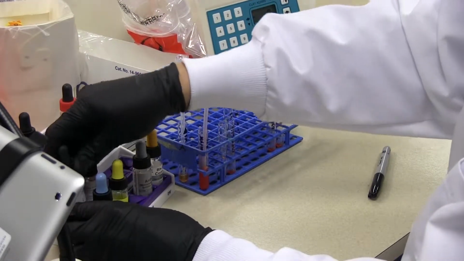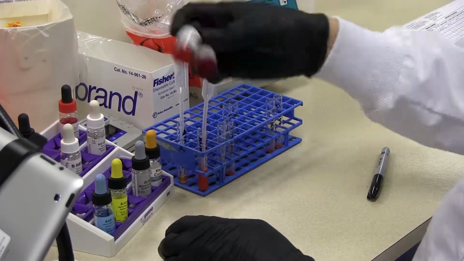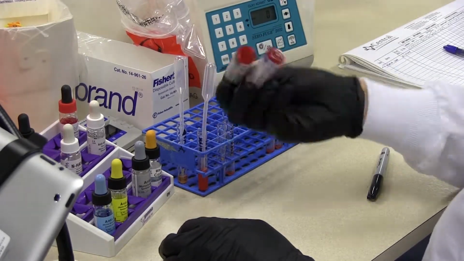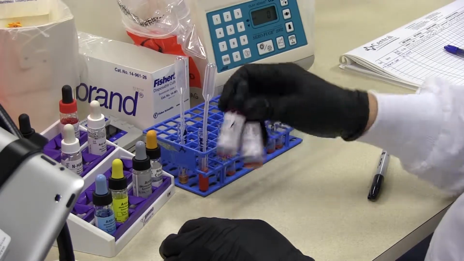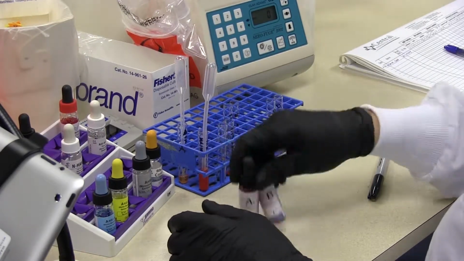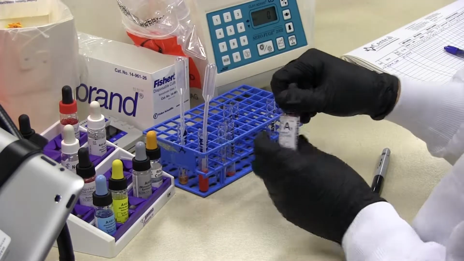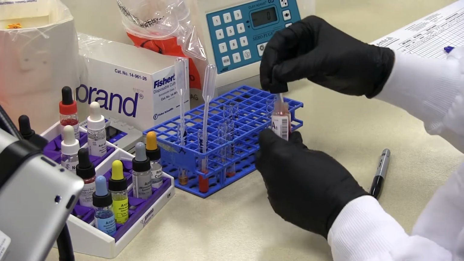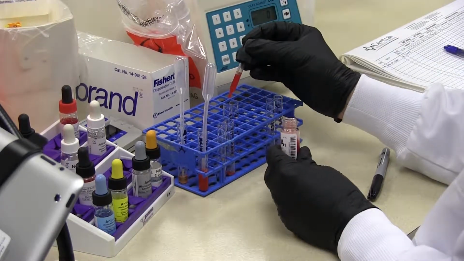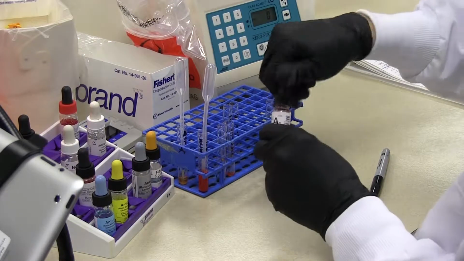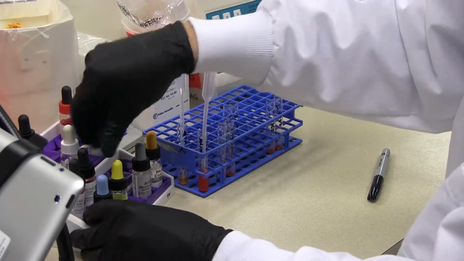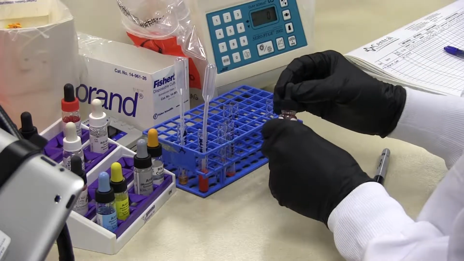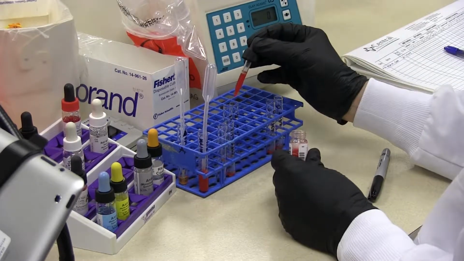Okay, now the back. Now I haven't mixed these cells this morning, so we're going to go ahead and make sure that the bottles are well mixed. Get all those cells off the bottom. Okay, these are the A1 cells. They'll go, of course, in the A1 tube. Let's get the dropper mixed. And the B cells in the B tube.